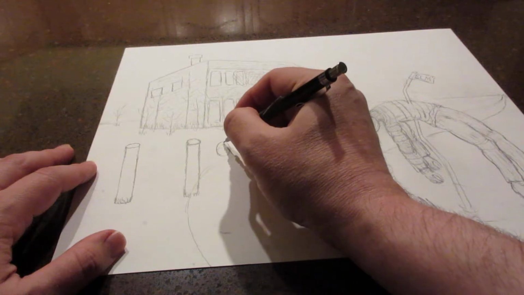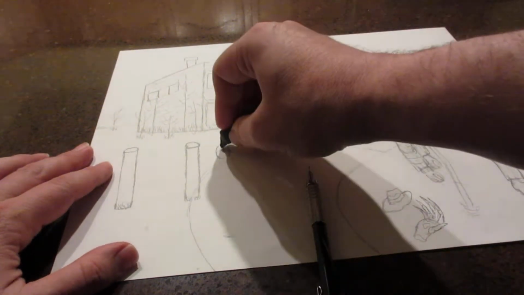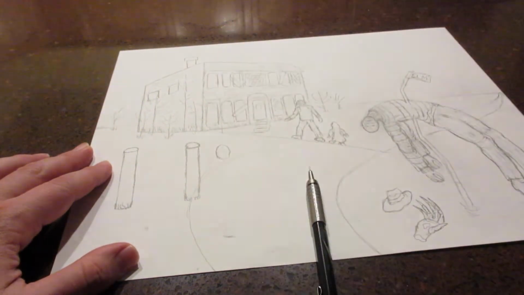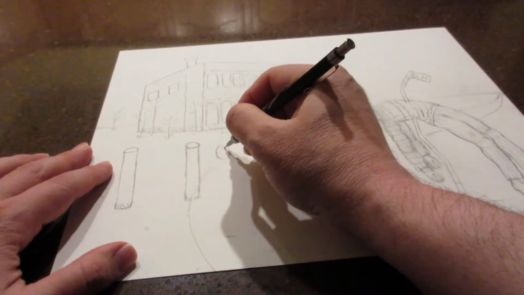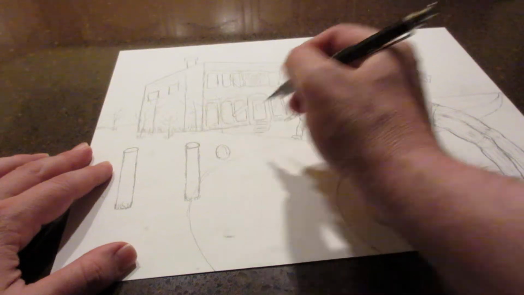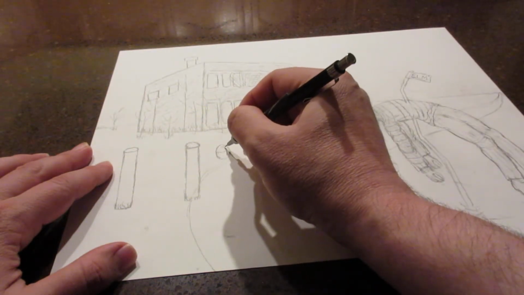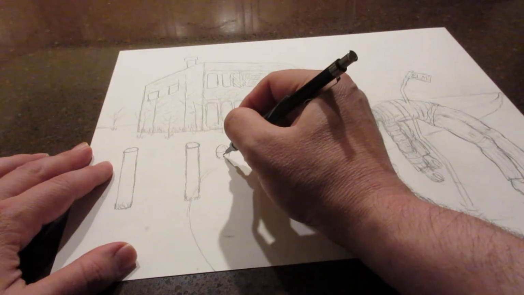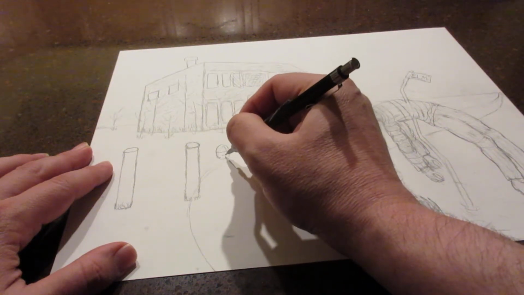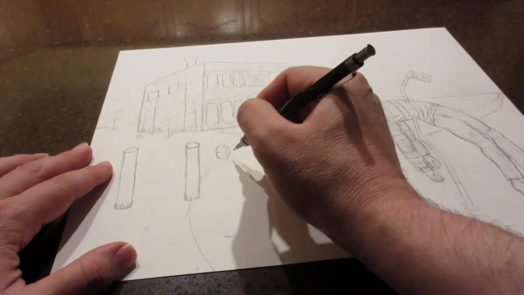So what I have to do is to determine the position of that face, because I kind of want her to be looking in Freddy's direction. So we'll do that. This line will be the eyes. This will be where the nose is, mouth, the chin area.